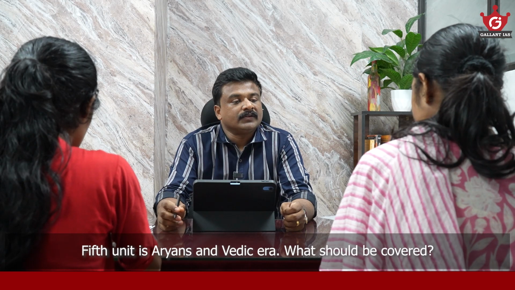Then of course, from the mapping point of view, they asked about the various megalithic settlements in India. So you should know, even though the largest concentration of megalithic settlements is in South India, what the various divisions of these megalithic settlements are. Okay, that's it. Fifth unit is Aryans and Vedic era.